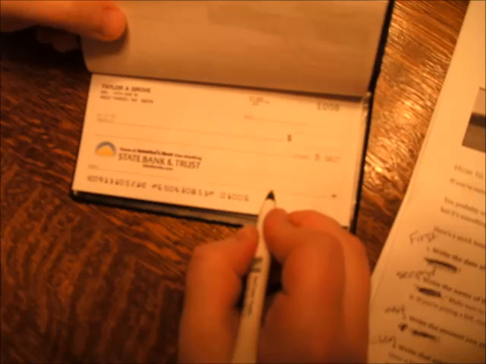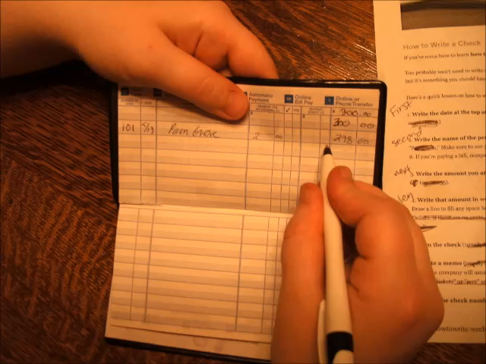Next, sign the check. Use the same spelling, initials, etc. that are printed on the top of your check. Then, write a memo. For bills, you should write down a reference or account number in this area. The company will usually tell you what to put on this line. For anything else, this line is pretty much optional.